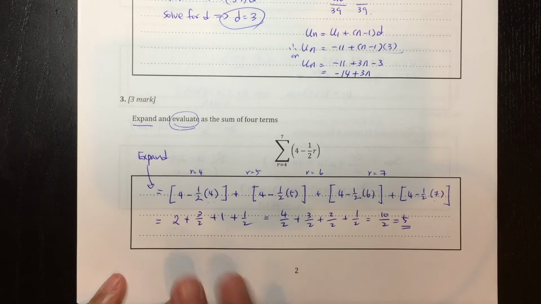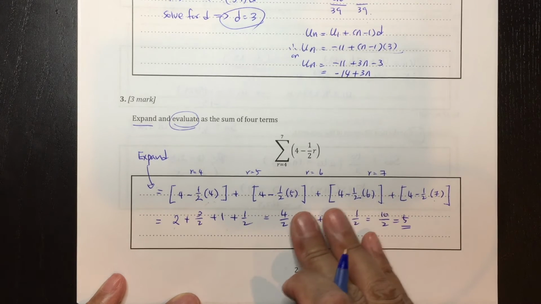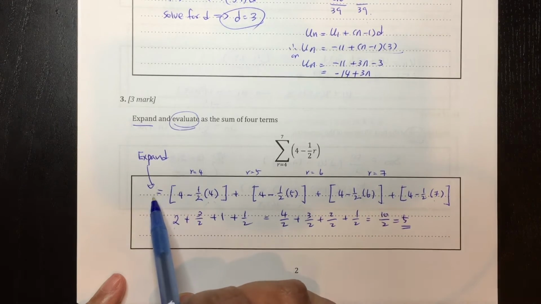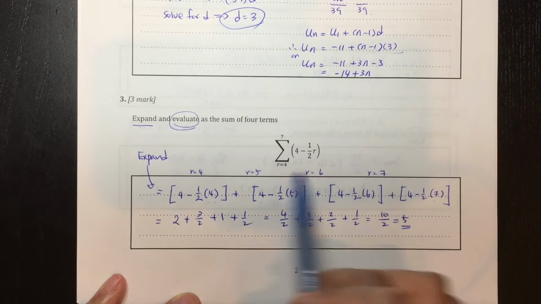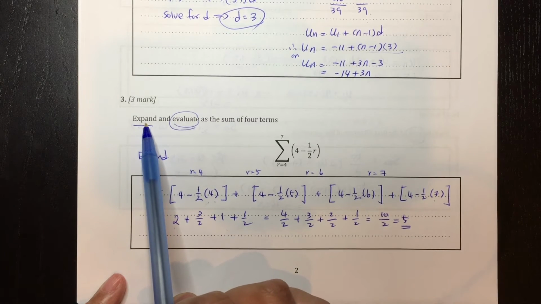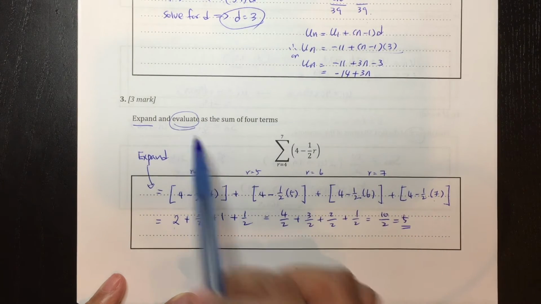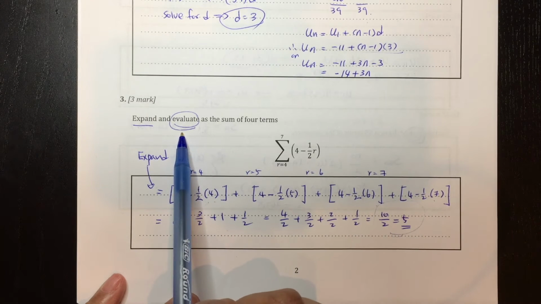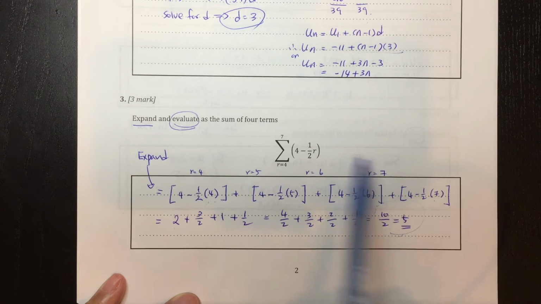Okay, you can skip these two parts for sure, right? But you always need to show this part if the question is asking you to expand something, and the final answer part if it's asking you to evaluate your equations.